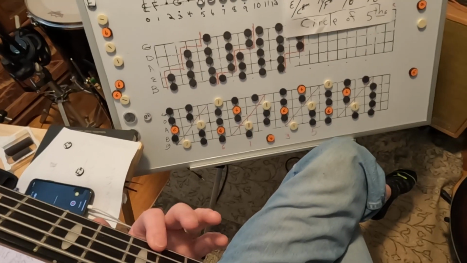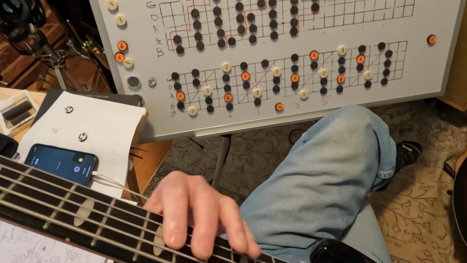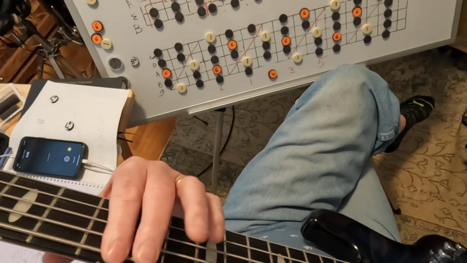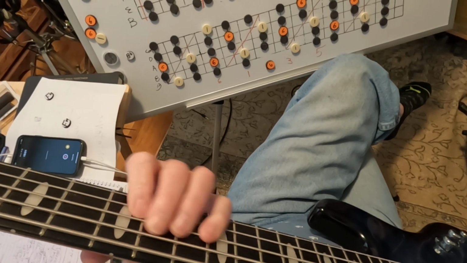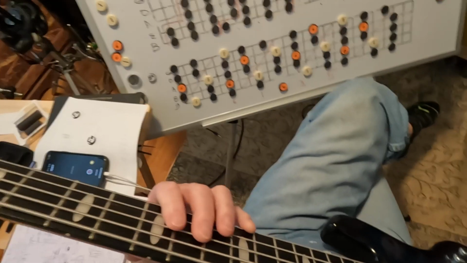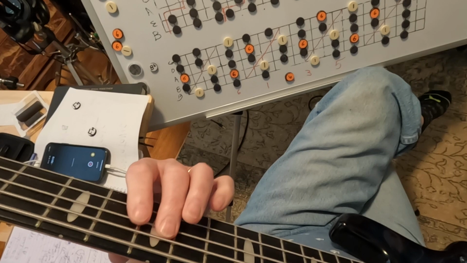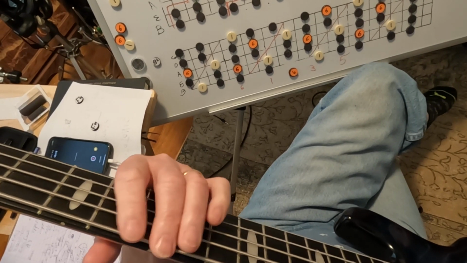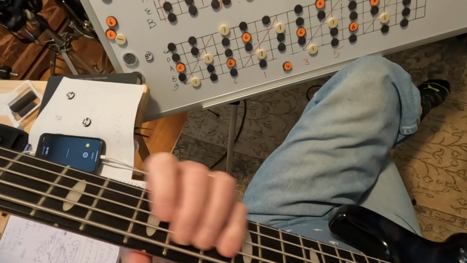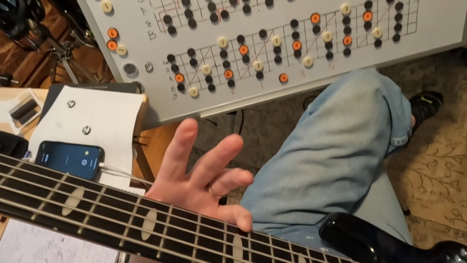All right, so let's play this upper position, and we're going to go ahead and play from E to G, just 4 frets. If we wanted to play 5 frets, we could shift a half step. And then if I just play it like a 4 string.